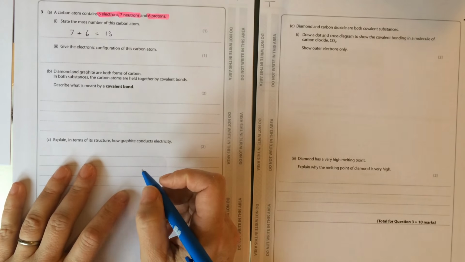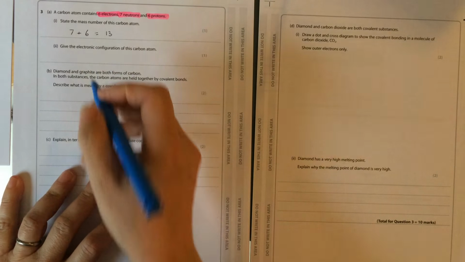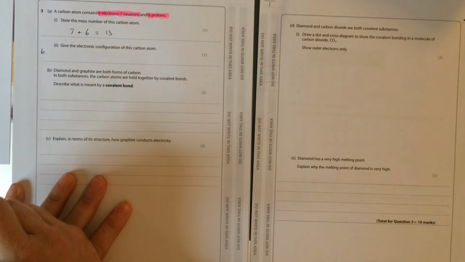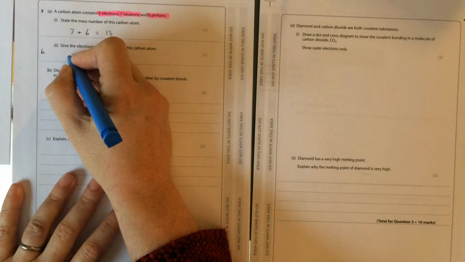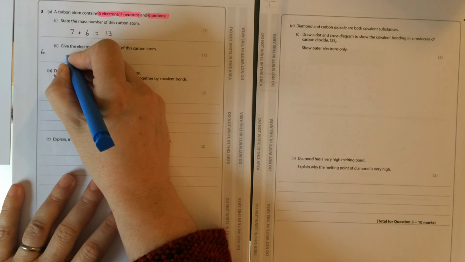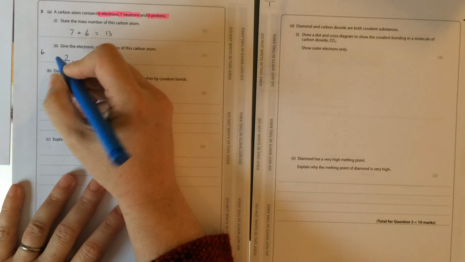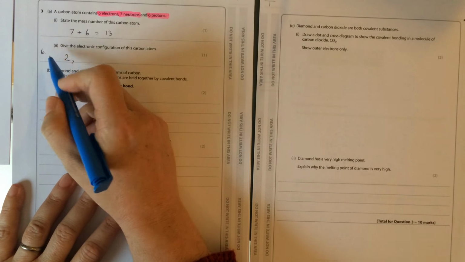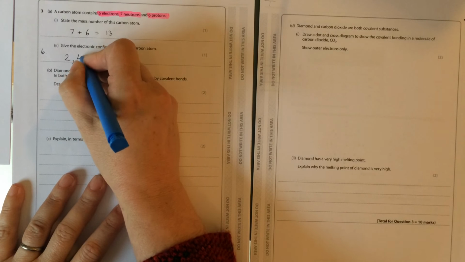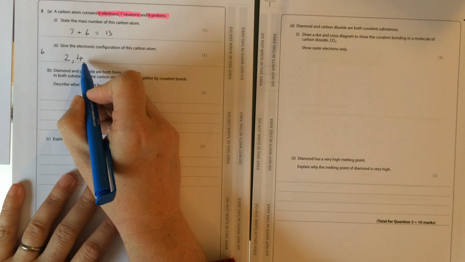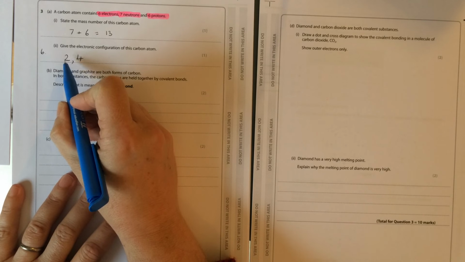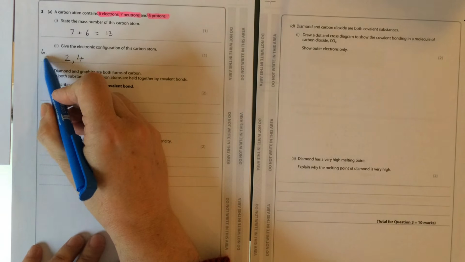Give the electronic configuration of this carbon atom. They tell me there are 6 electrons in the carbon, and I know that the first shell can only have 2 and then it's full. The next electrons will be on the second shell, so I'll have 4 on the second shell, and I can only go up to 8, remember, but in this instance I've only got 6, so 2 plus 4 gives me 6.